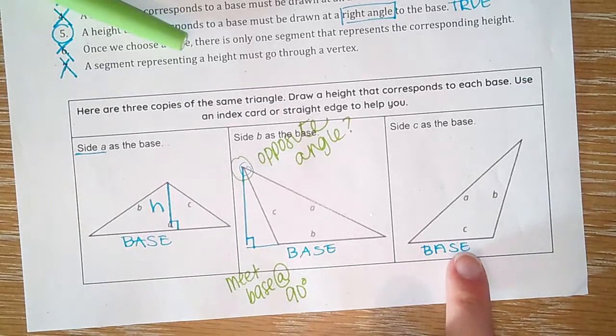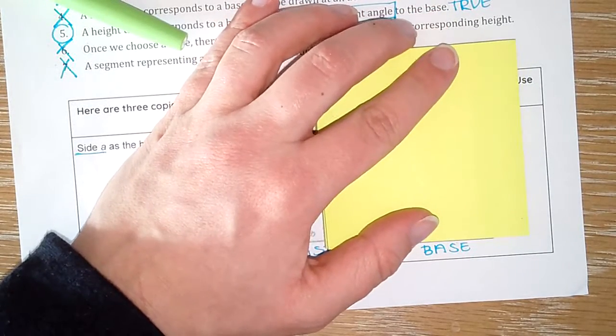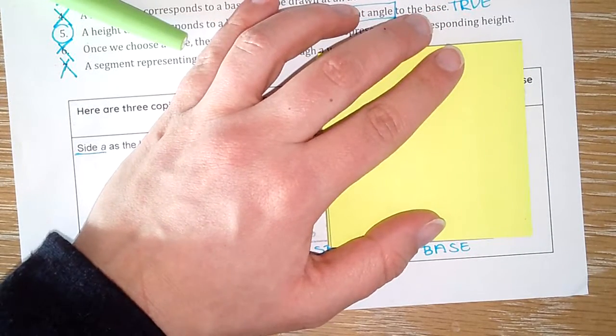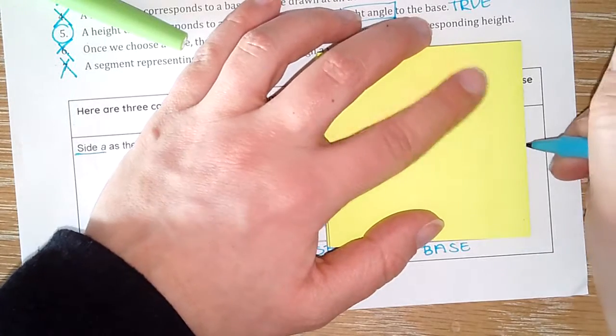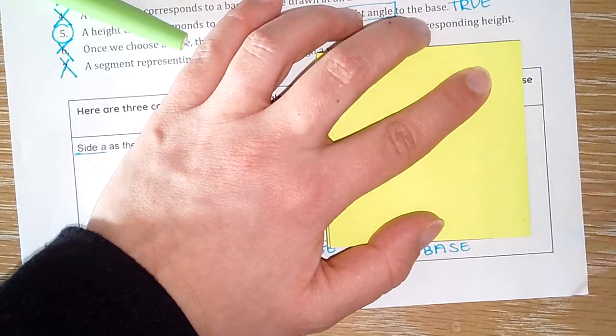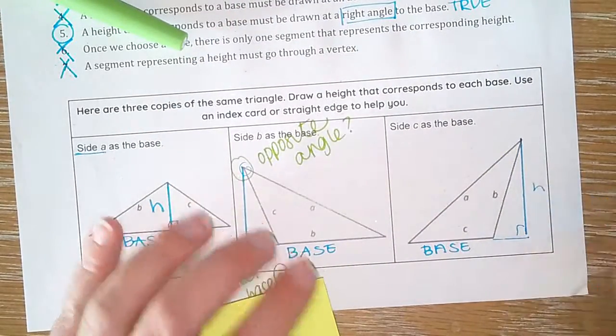And then lastly, if C is my base, I actually would draw an extender here too. Line up my corner on the base and with the opposite vertex. And there we go with my height.